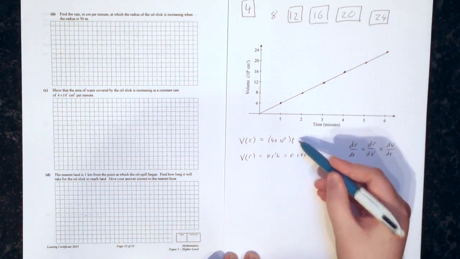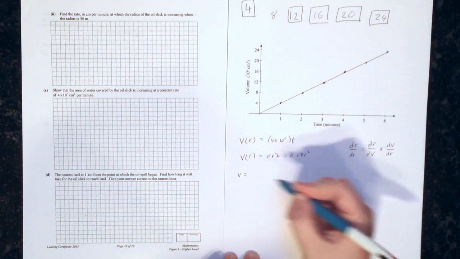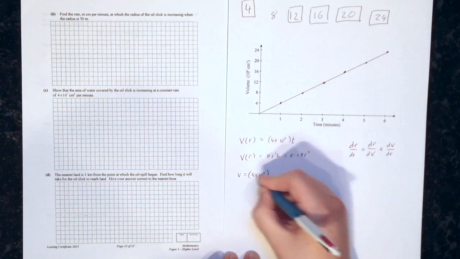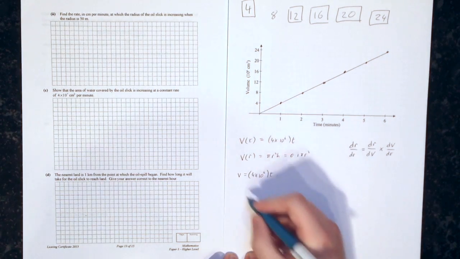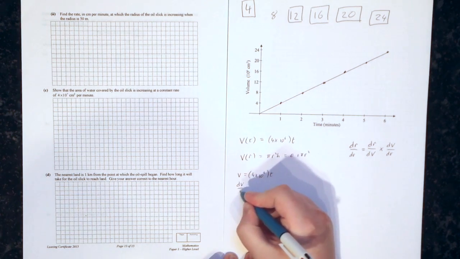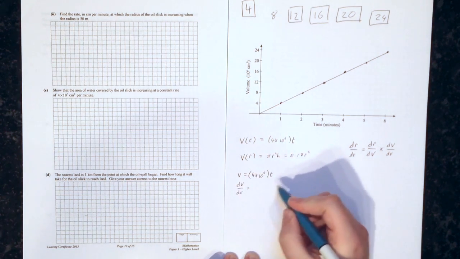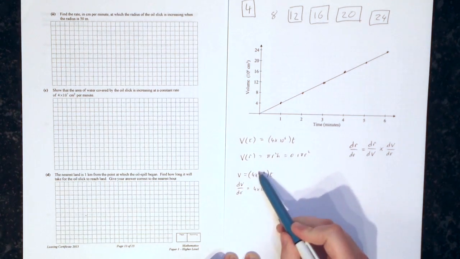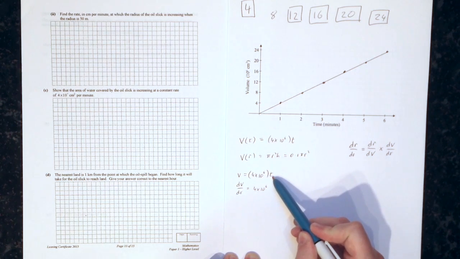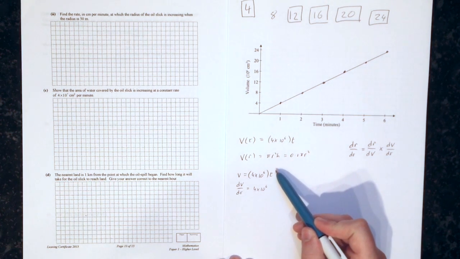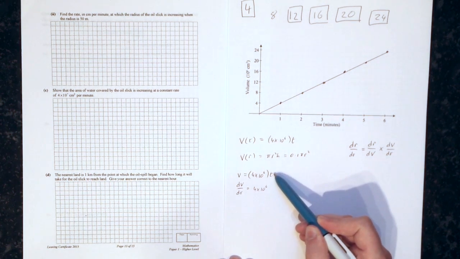So first, from our first formula, we have that V is equal to 4 times 10 to the power of 6 t. So then we can differentiate this in terms of t, and we get that dV/dt is equal to 4 times 10 to the power of 6, because this is a constant multiplied by t, so when we take the derivative, the power of t goes down to 0, and we're left with 1. So what I mean by that is, t here is t to the power of 1.